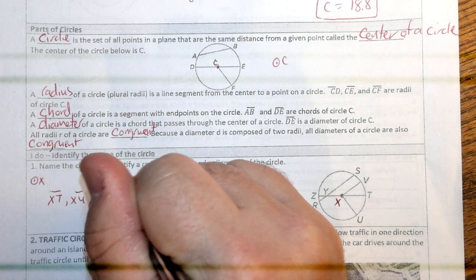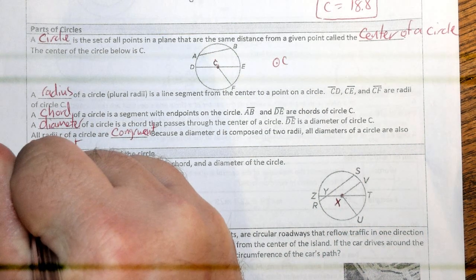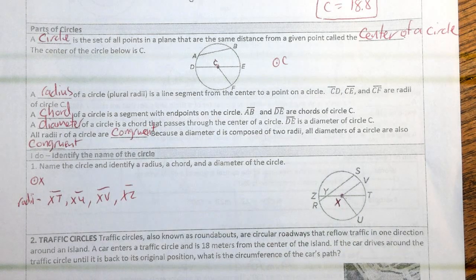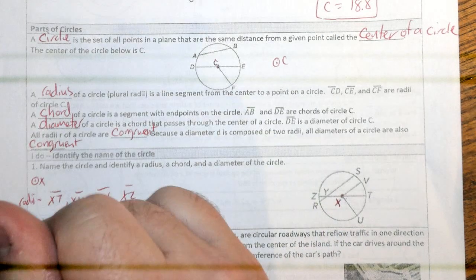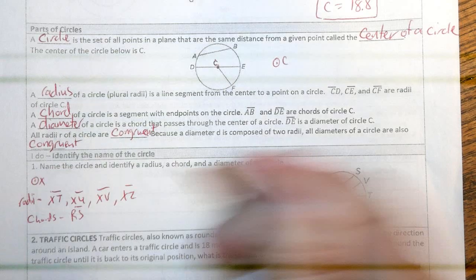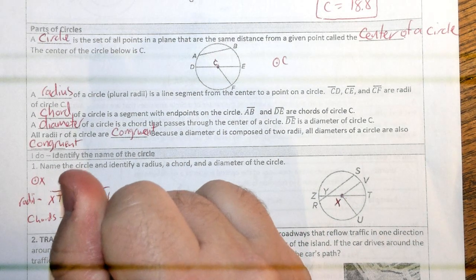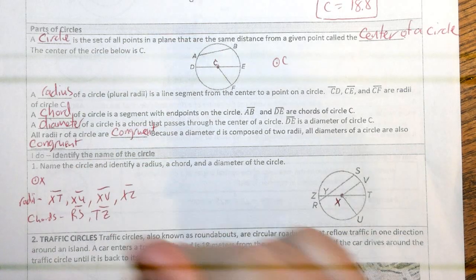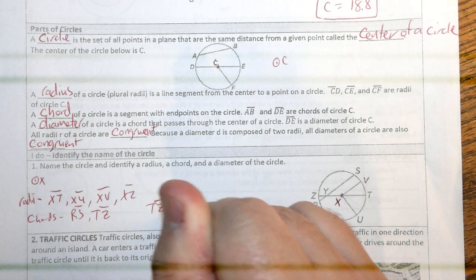We'll go alphabetically. And XZ, and these are all radii. All right, a chord. So we've got two of those chords, RS, and then TZ. And then TZ is also the diameter.